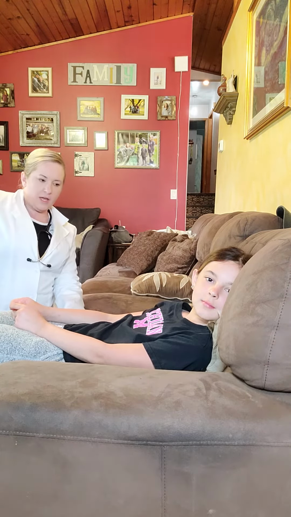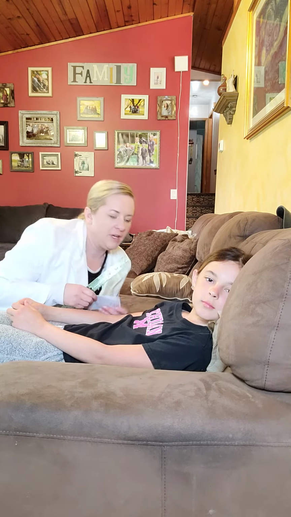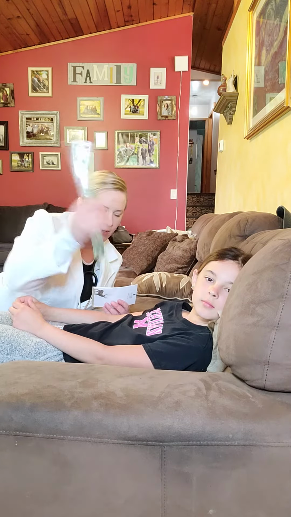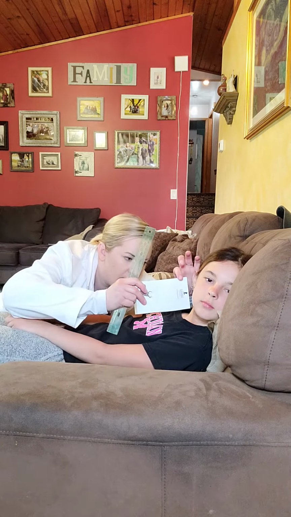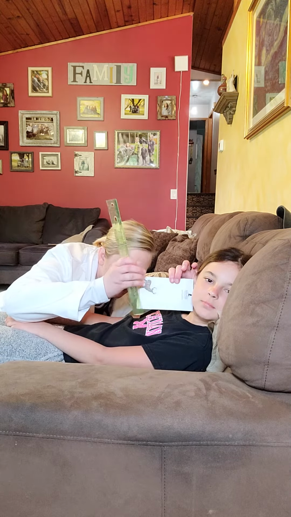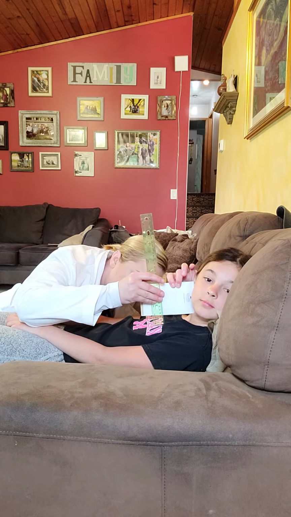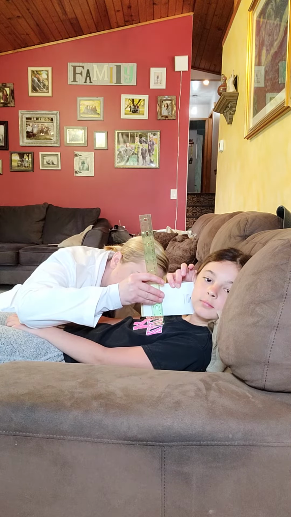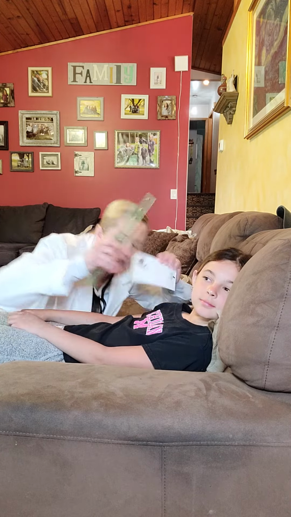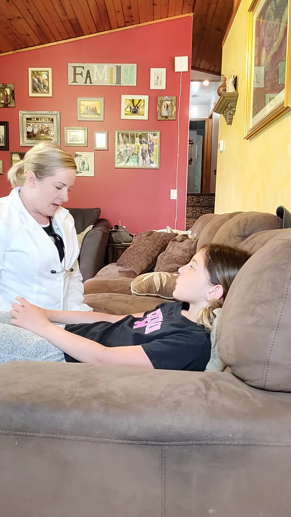So now I'm going to go ahead and measure her jugular venous pressure. And Avery, I'm just going to be using this ruler to kind of put this right here. Keep your head to the left there. Right about there. And her jugular venous pressure is about 2 centimeters, which is normal, okay?